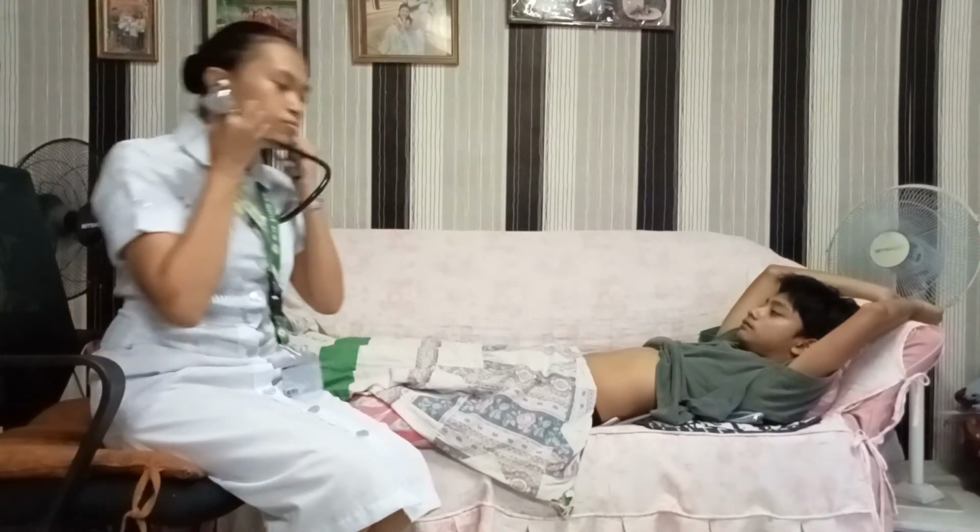Then, for vascular sounds, I use the bell of the stethoscope over the aorta, renal arteries, iliac arteries, and femoral arteries.